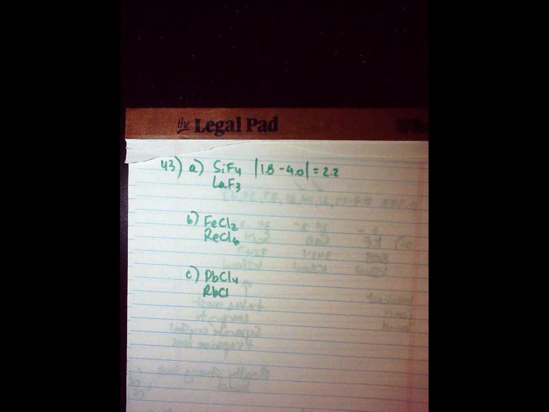So if the electronegativity difference is greater than 1.5, what do we call these? Ionic. If it's less than 1.5, then what do we call it? Covalent. So if your electronegativity difference is greater than 1.5, you use the ionic naming rules. If it's less than 1.5, you use the covalent naming rules where you use the prefixes. Okay? So here we don't have the luxury of using prefixes. That would be too easy. So instead we're going to use the ionic naming rules.